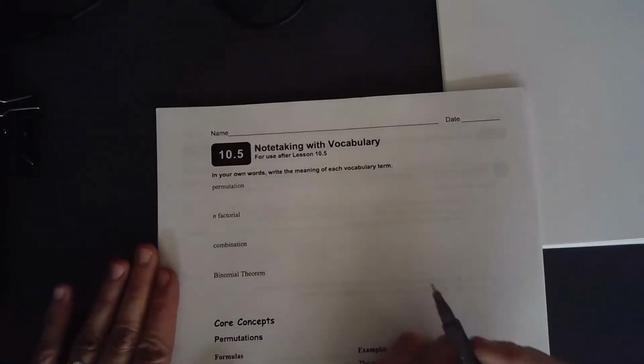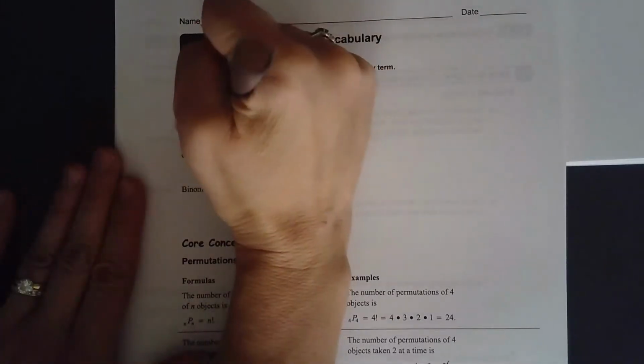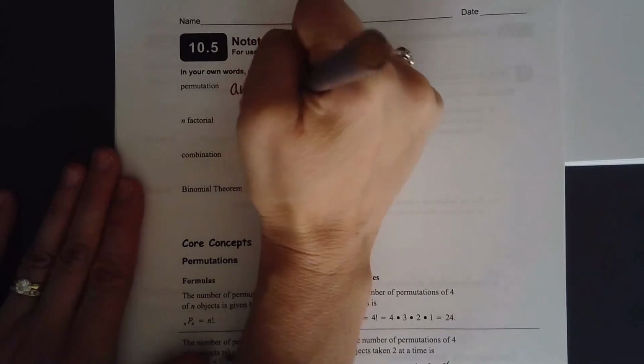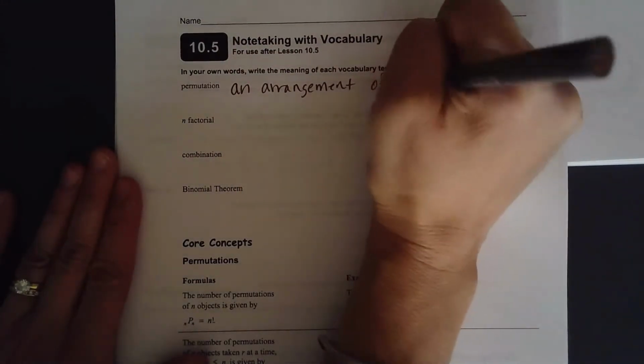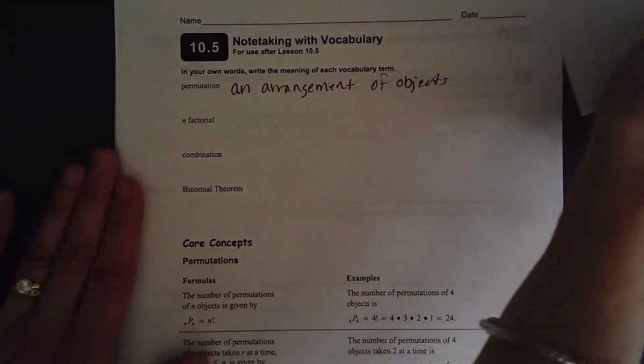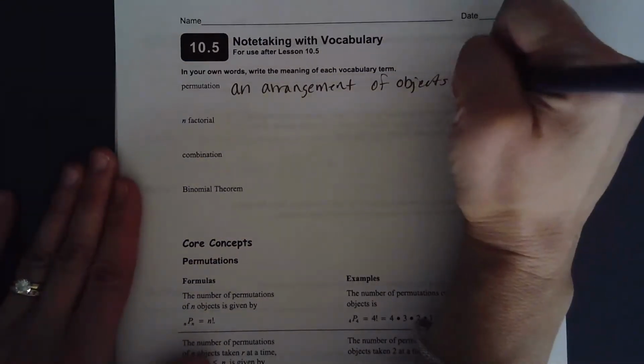So first of all, a permutation is an arrangement of objects in which order is important.